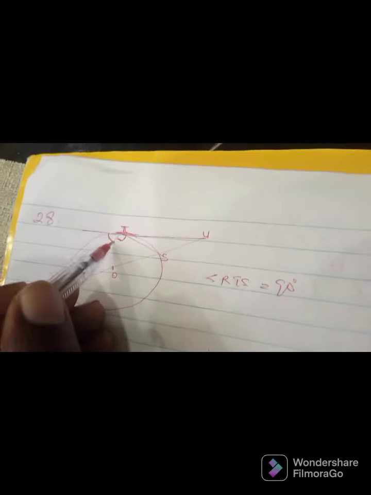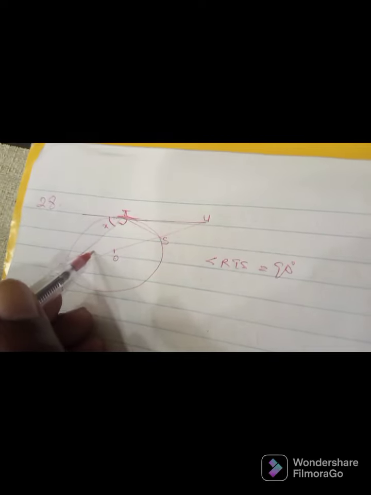But here we have x. Here we have 25 degrees. So in the question, they say we should find the value of x. To get the value of x is very simple. We use 90 and 25, since 90, 25, and the angle at S here, they are in a triangle.